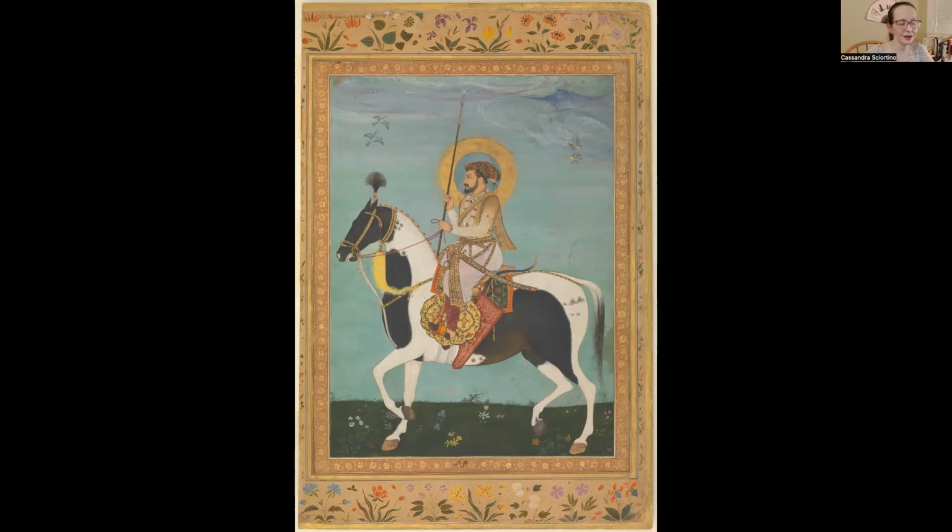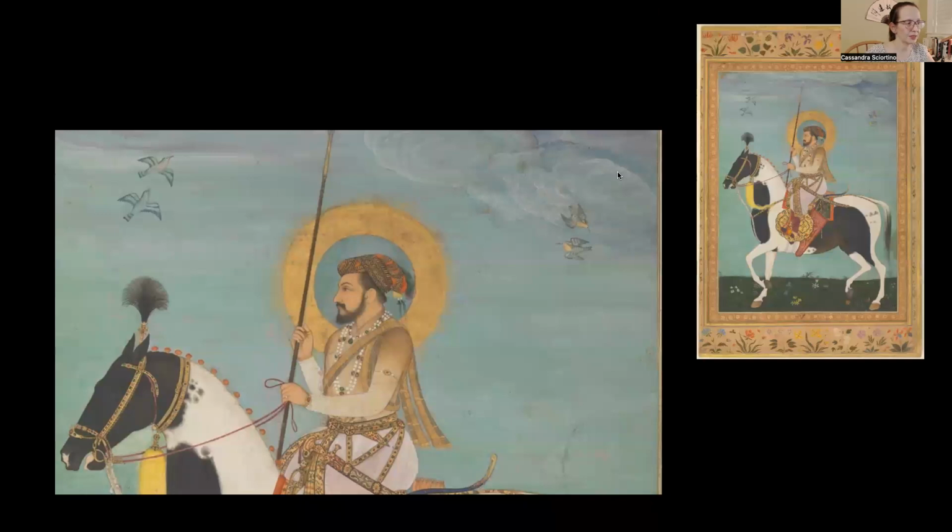And at this time, Christian images of Christ and saints were well known in these courts. Here's a detail. Even these delicate little birds in the sky, it's almost like they're just drawn in outline, and their bodies are the color of the sky. So concerned to focus the attention now on this still figure of Shah Jahan.